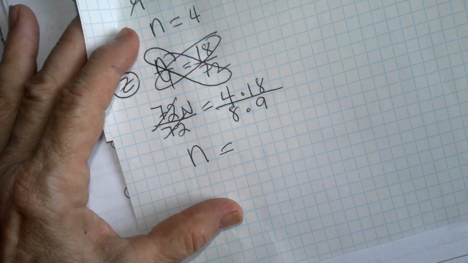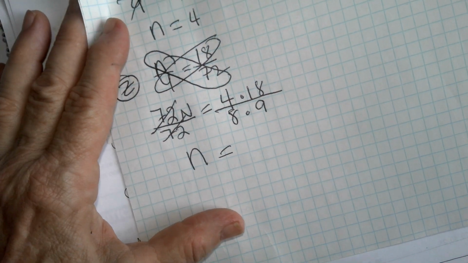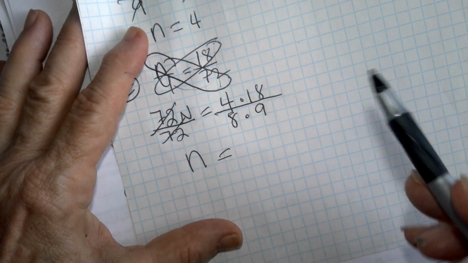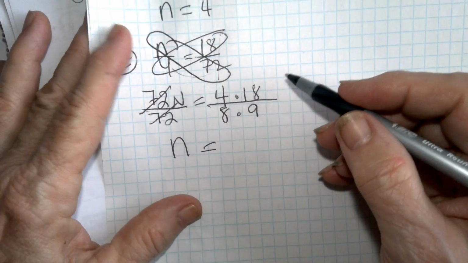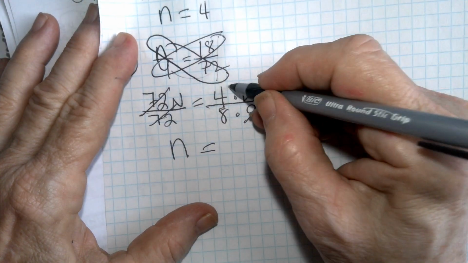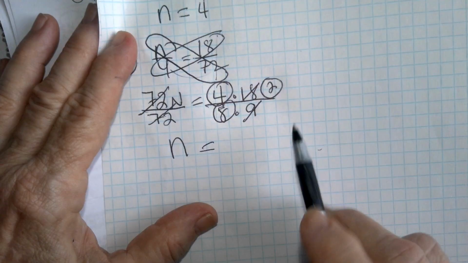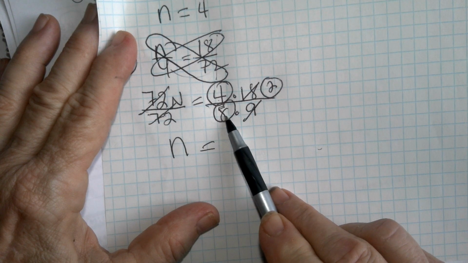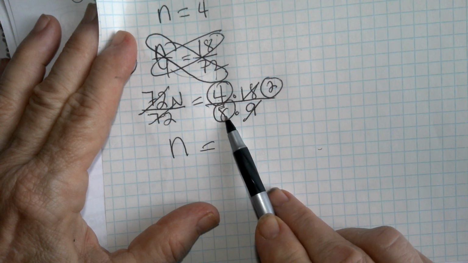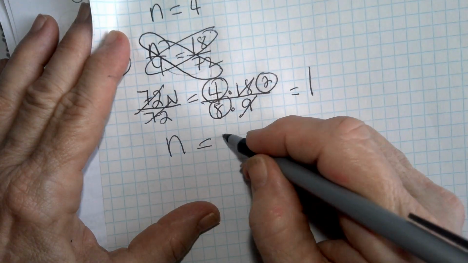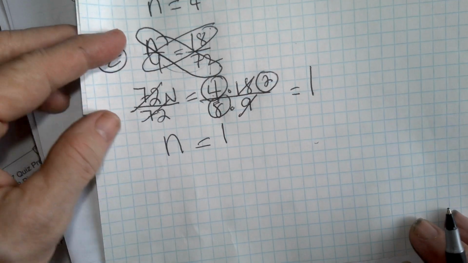So again, this is an alternate way that you can do it. I can either reduce this and then go across, or I can cross multiply. Does 9 go into 18? Yes, it does. And then, in fact, here's our final answer. 4 times 2 is 8, divided by 8. Who thinks they know what the answer is going to be? 0. What's 8 divided by 8? Oh, 1. 8 divided by 8 is 1. So that answer is a 1.